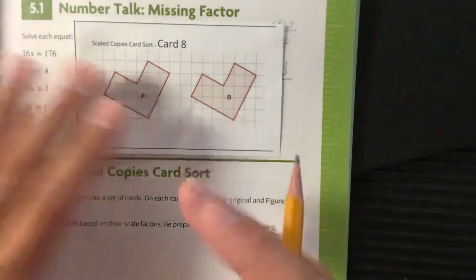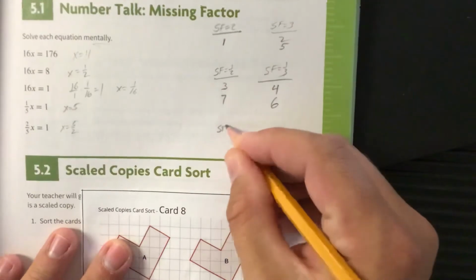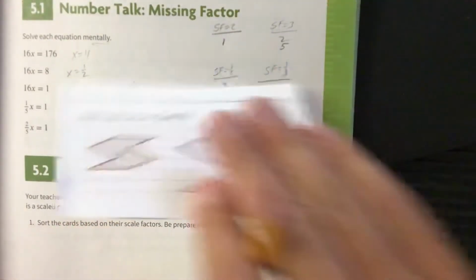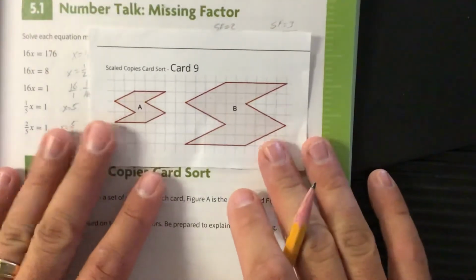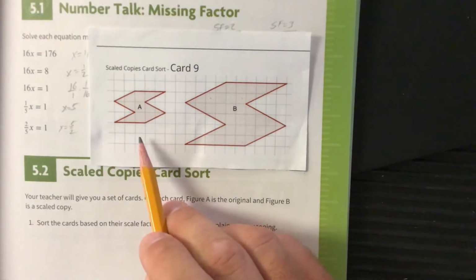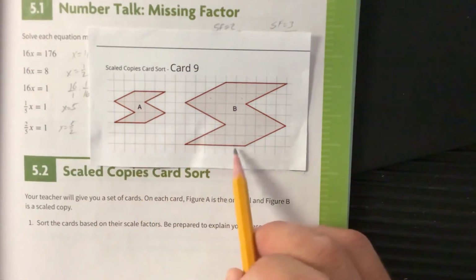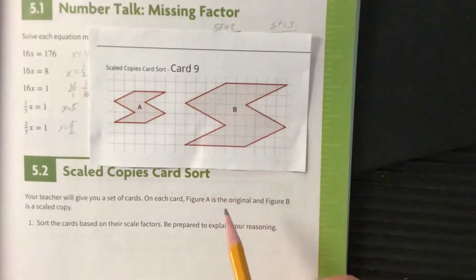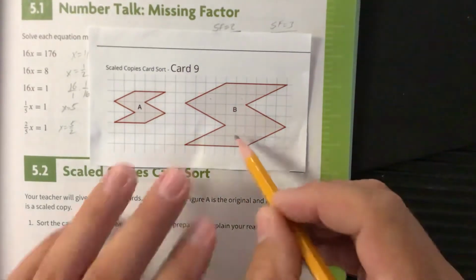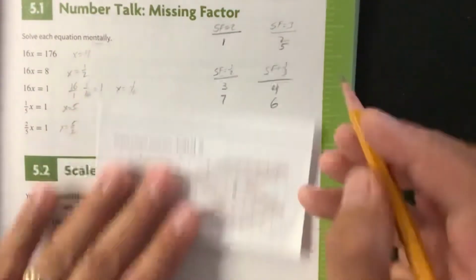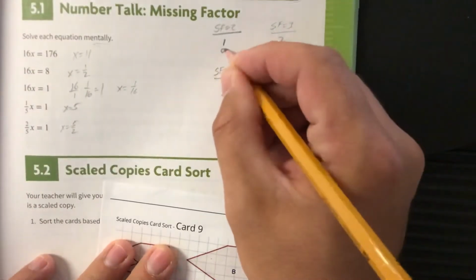Yeah, it's the same shape. Easy one. We haven't had that one yet. Scale factor of 1, number 8. Card number 9. Let's look at the height. What's the height of the first one? 3. What's the height of the second one? So, 2. Card number 9.